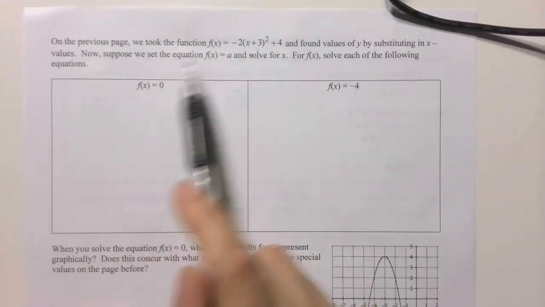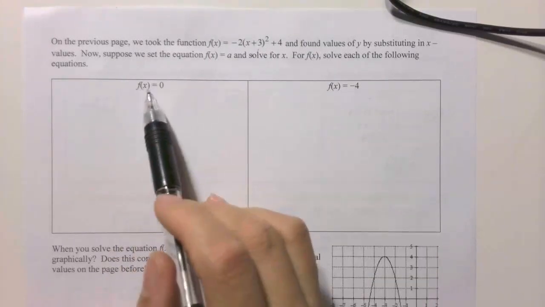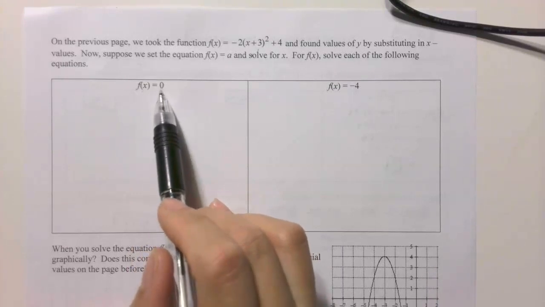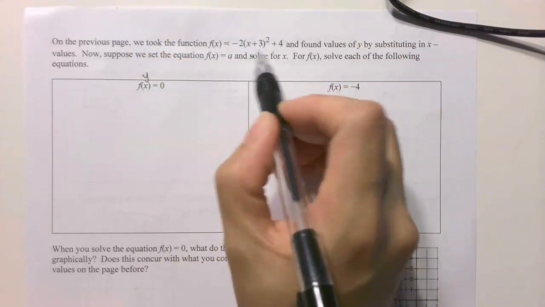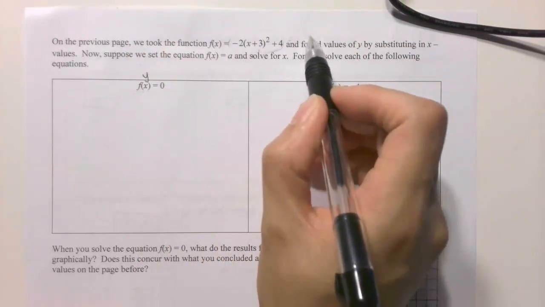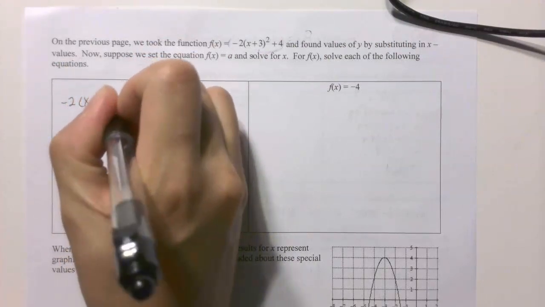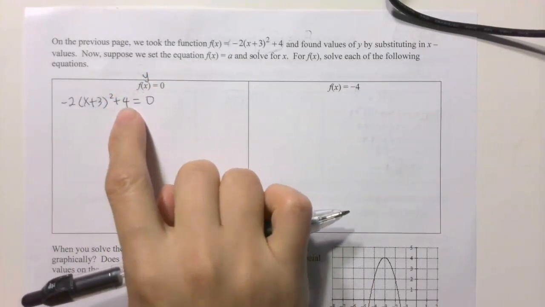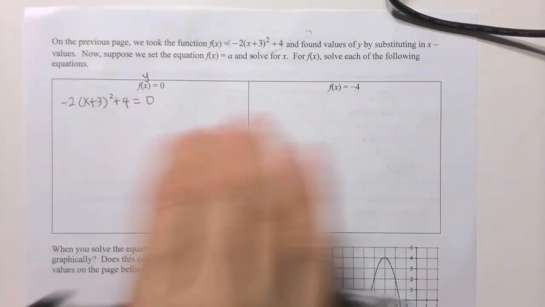How do you solve for the zero of the function again? You set your y equal to 0. F of x is the same as y, so we set the whole thing equal to 0: -2 times (x plus 3) squared plus 4 is equal to 0. Why are we doing that? Because a zero means where it touches the x-axis, which is the same as y equal to 0.